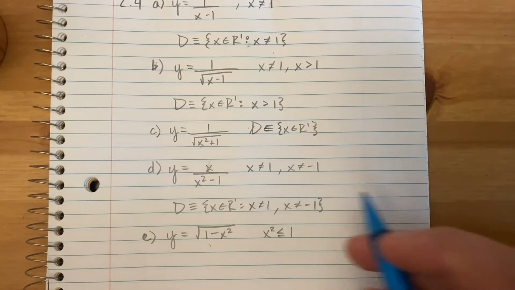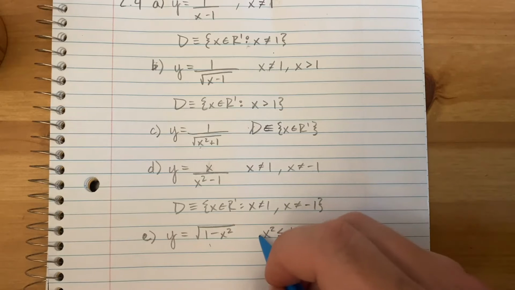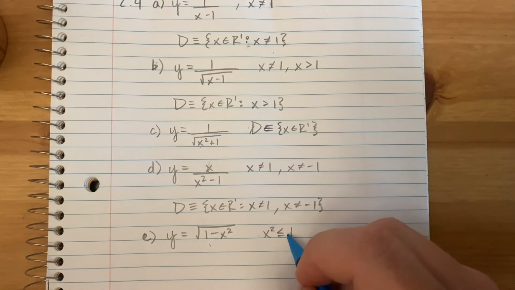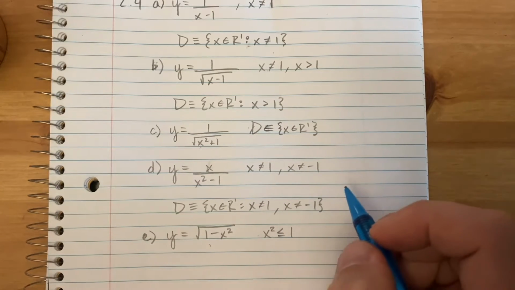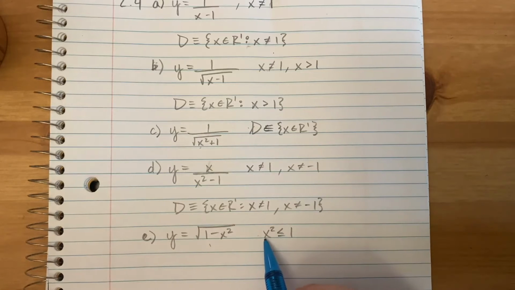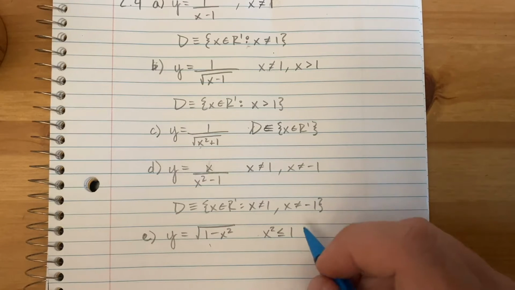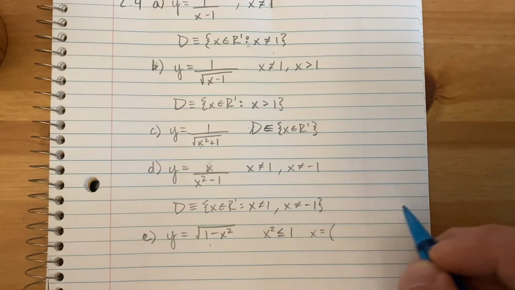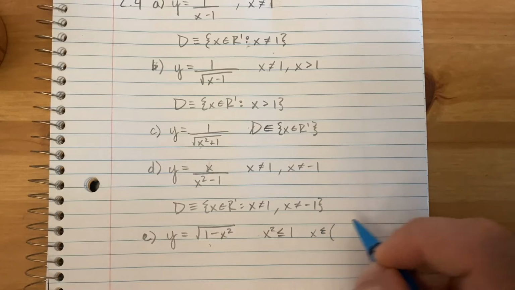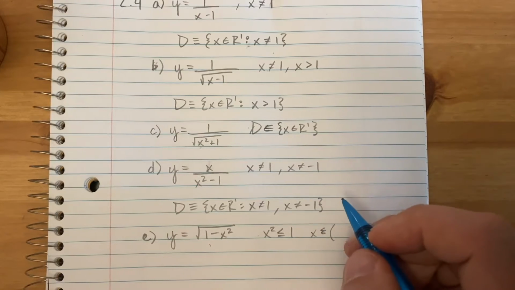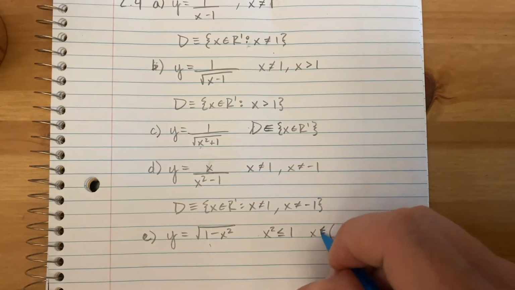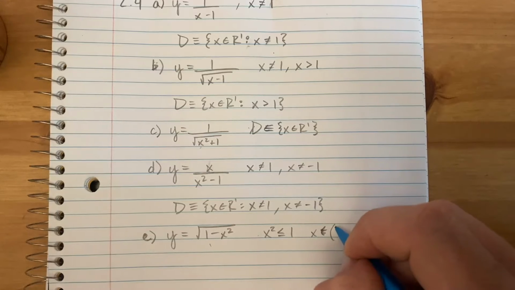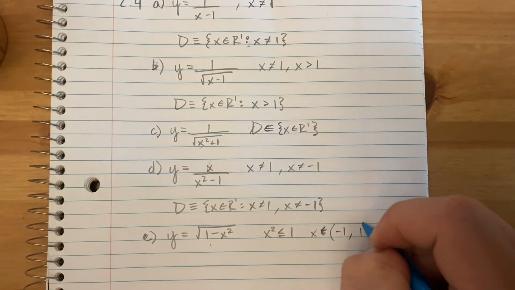Okay, so let's see here. How do we evaluate this? Can't just take the square root of both sides, unfortunately. Let's see, x squared less than or equal to 1. That's basically going to be anything in the range of this interval. Let's see, I'll put it this way. X is an element of negative 1 to 1.